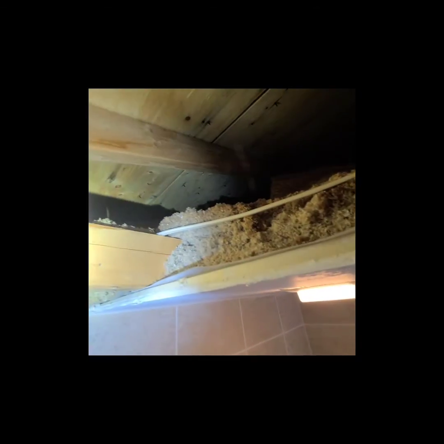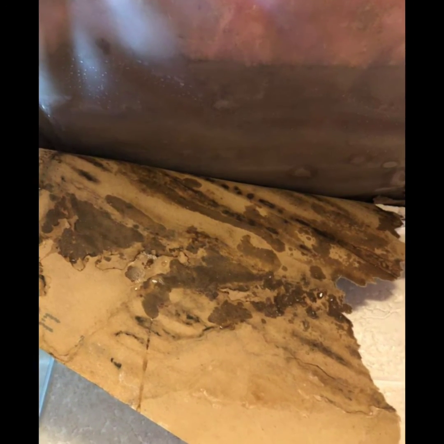And drywall is already porous in nature, especially if it's not sealed, painted from the other side. Mold will grow between this plastic and on this drywall. As you can see, here's the image of the impacted drywall.